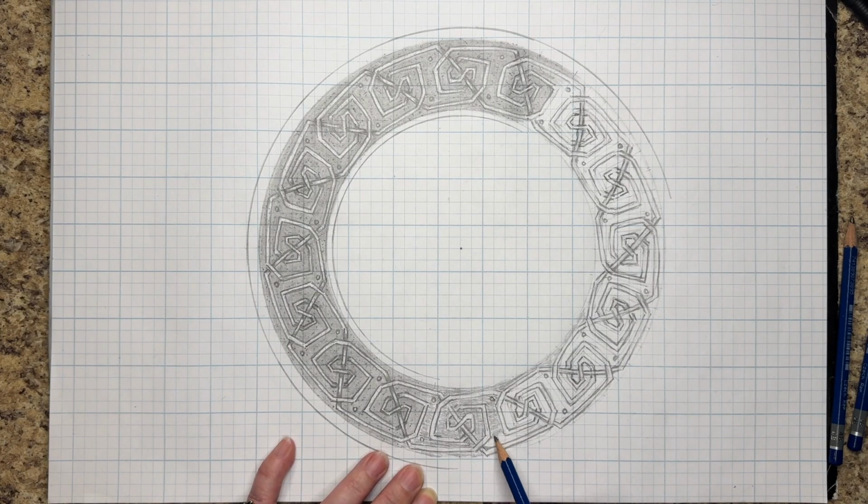So we're just going in here, just like we're coloring, right? I'm going in here, and we are just doing a little bit of this.